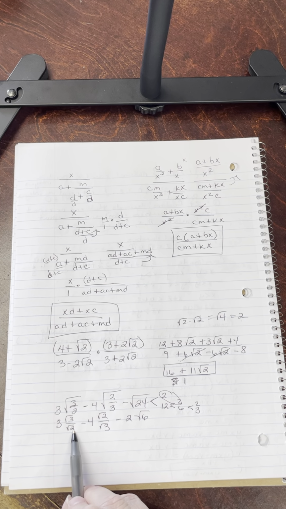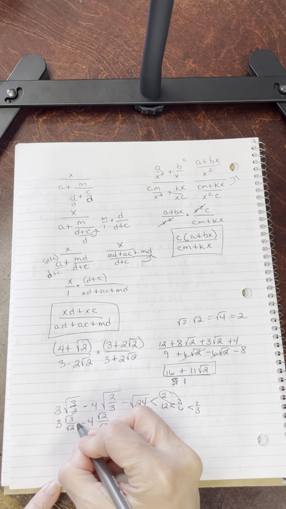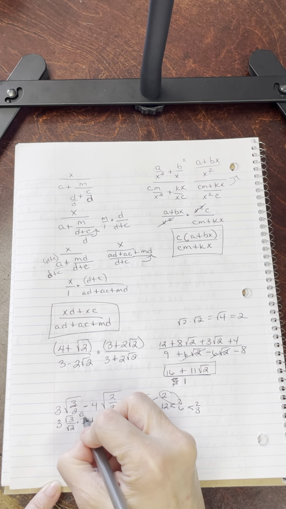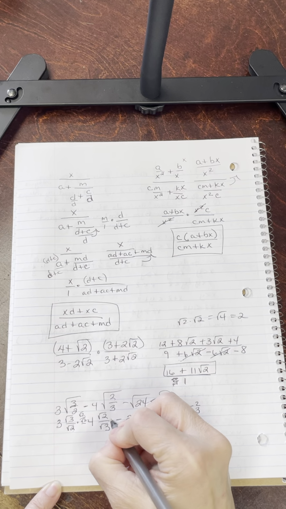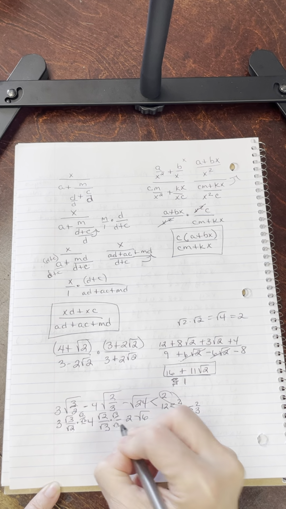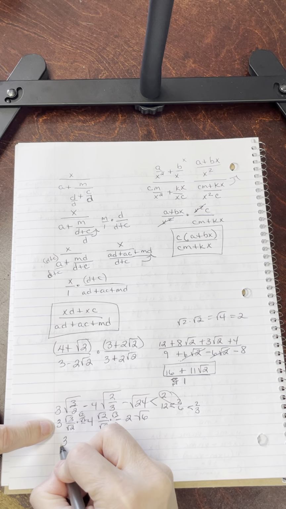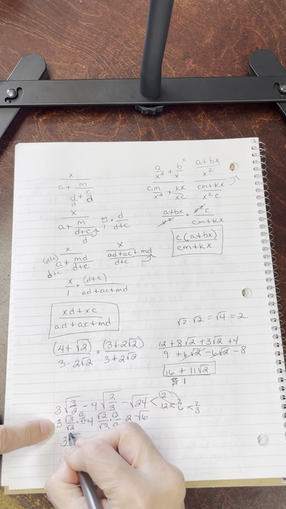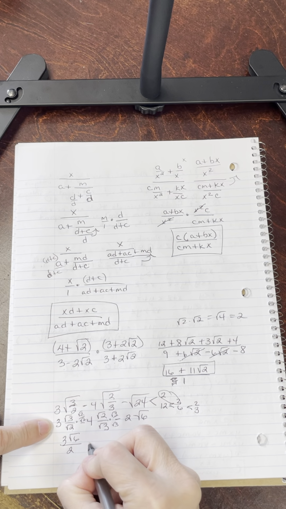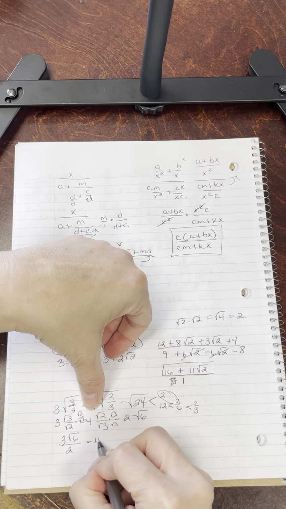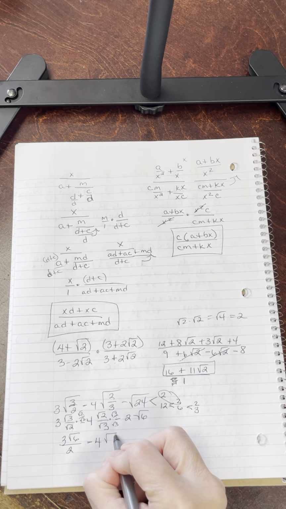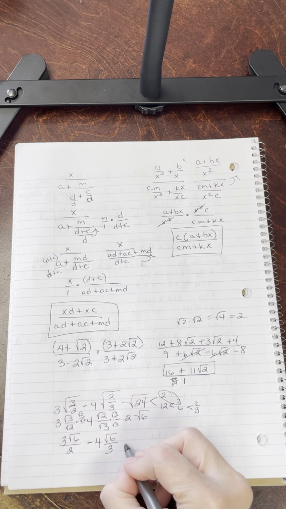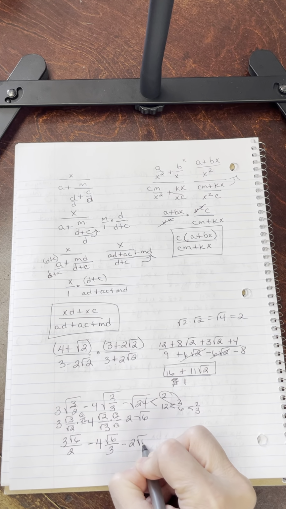Now I can't keep roots in these denominators. So we're going to multiply by a 1, something that equals 1, so keep it the same number, top and bottom, root 2 over root 2. This one is going to multiply by root 3 over root 3. So now we have 3 root 3 times root 2 is root 6, all over root 2 times root 2 is 2, minus the 4 stays here. Root 2 times root 3 is root 6 over root 3 times root 3 is 3. And then we have still our minus 2 root 6.